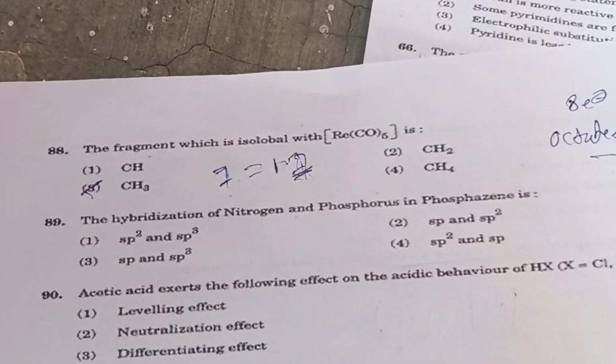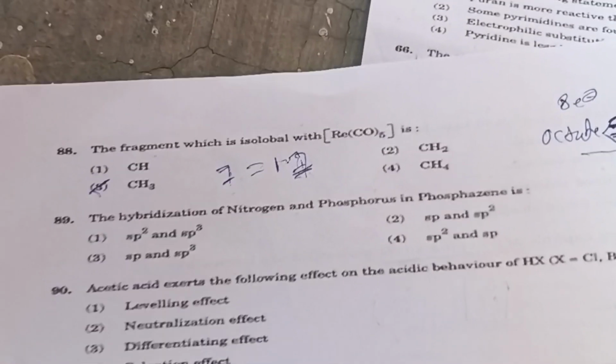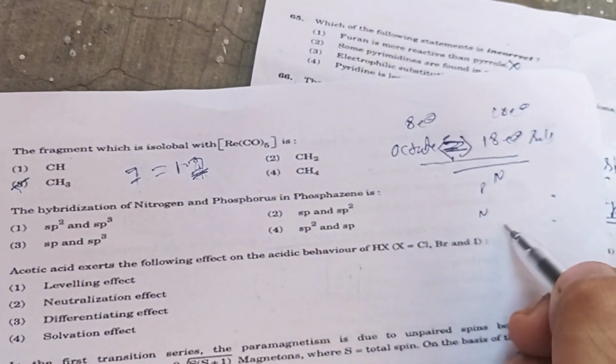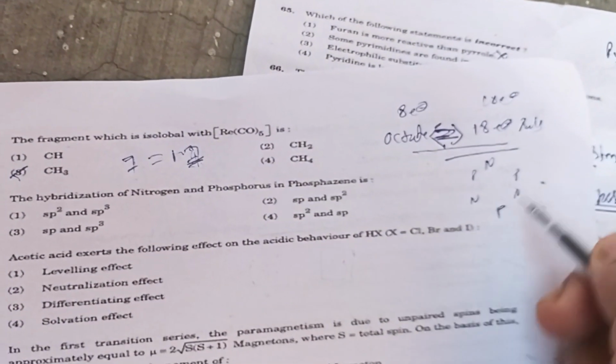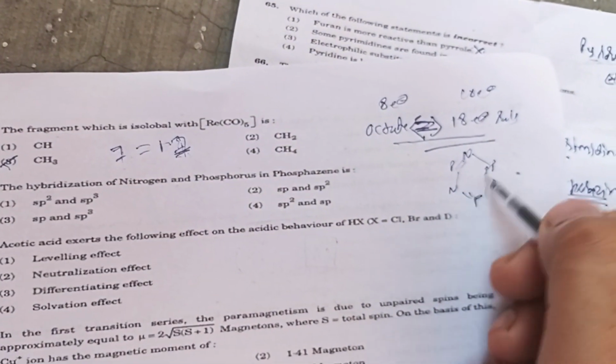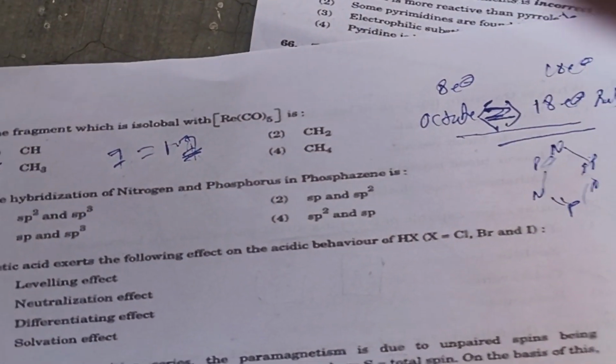So, 89th question. The hybridization of nitrogen and phosphorus in phosphazene: we know that phosphazene is like N P, N P, N P this way, with double bond, single bond, double bond, single bond, double bond, single bond. Like this, there is the structure of phosphazene. We know that.